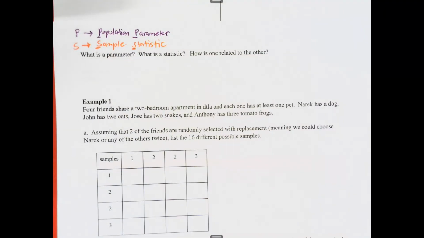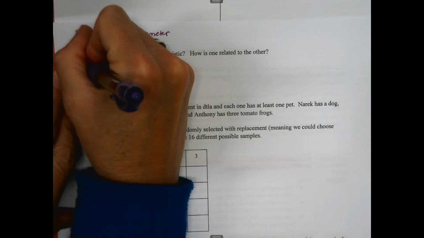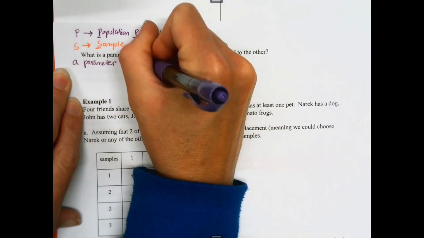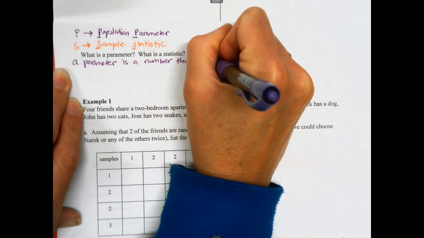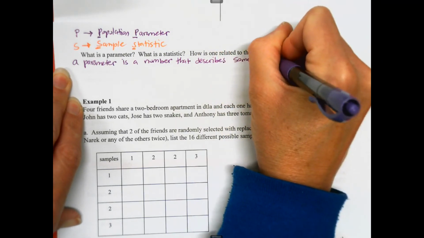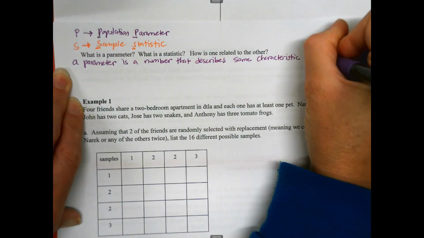Therefore, whenever we're talking about a parameter, remember that is dealing with a population. Whenever we're talking about a statistic, that means we are talking about something from a sample. So a parameter is a number that describes some characteristic of the population.